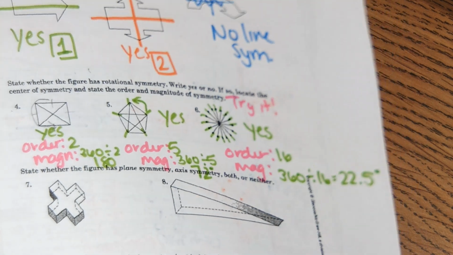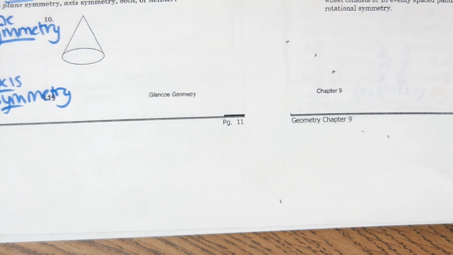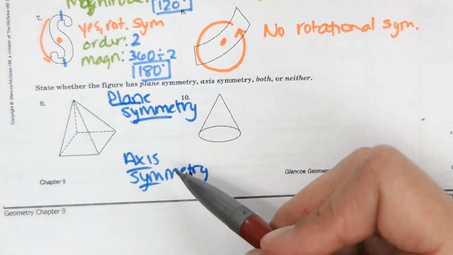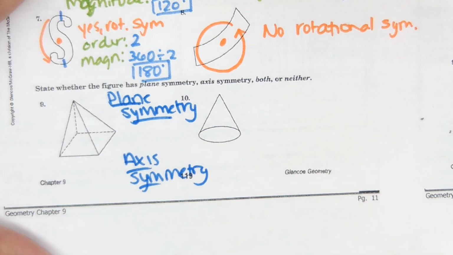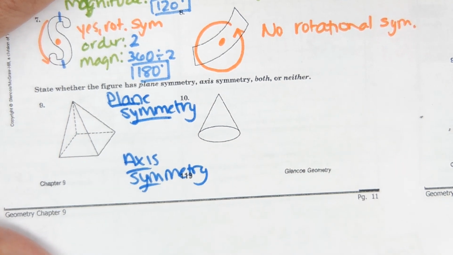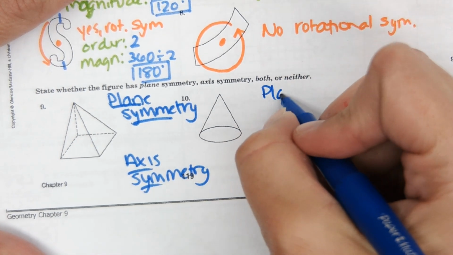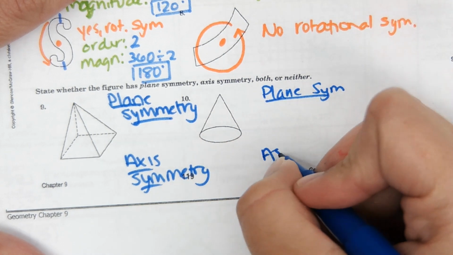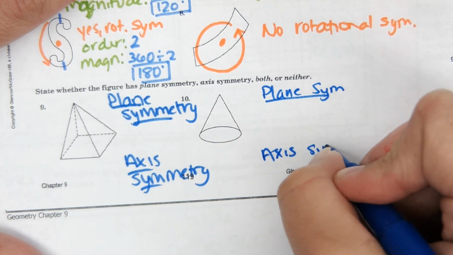Okay. Last part. State whether the figure has plane symmetry, axis symmetry, both or neither. So write down plane symmetry and axis symmetry, and I'll explain what it is in a second.